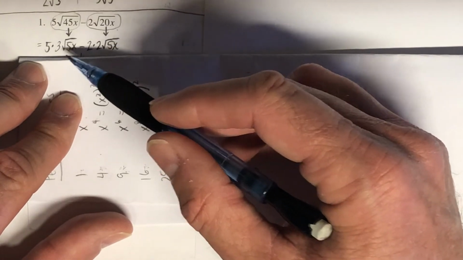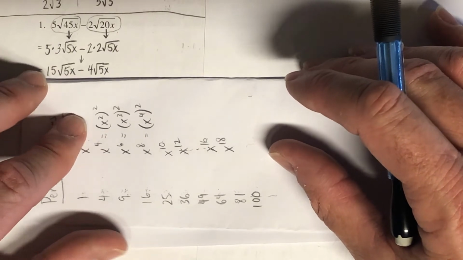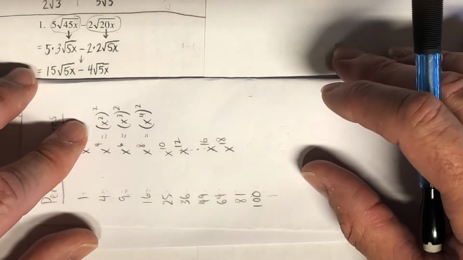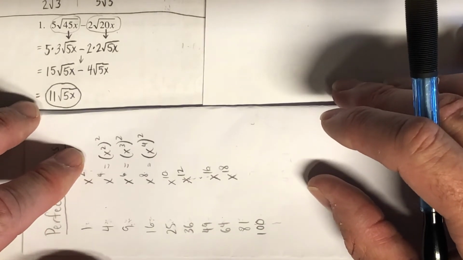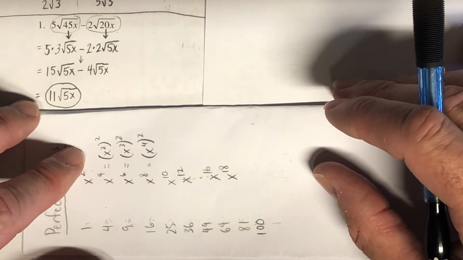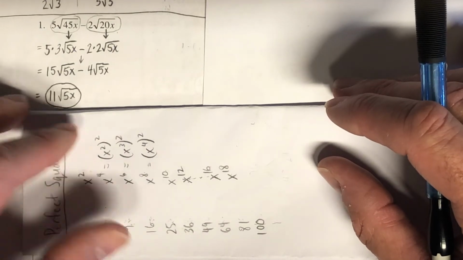We then multiply the outside parts, just like we learned in the first two problems. We get 15 and 4. And then since the radicals are the same, we are allowed to do 15 minus 4, which of course is 11. And we were able to combine it into a single term because we were subtracting two terms that had the same radical. Okay. Number 2.